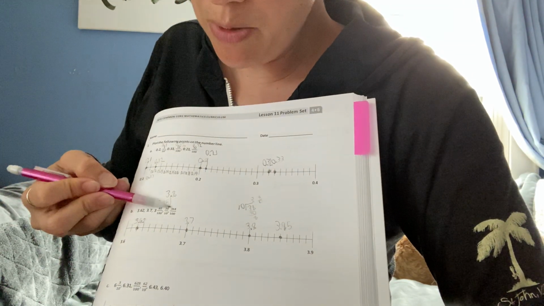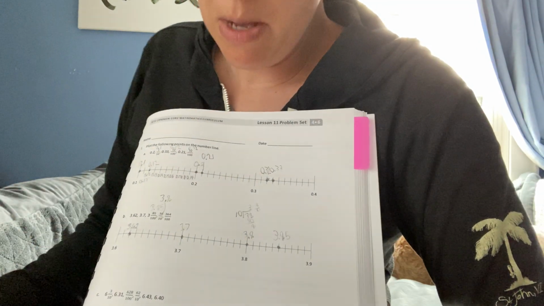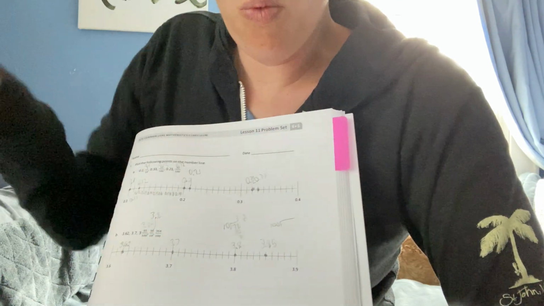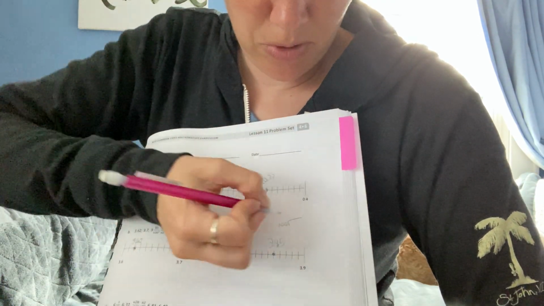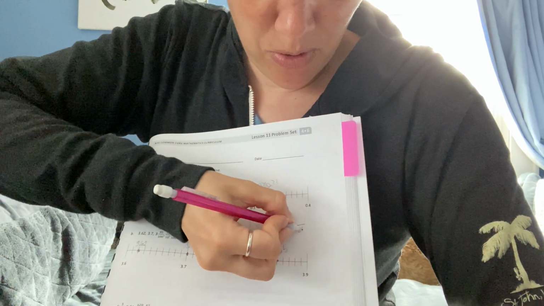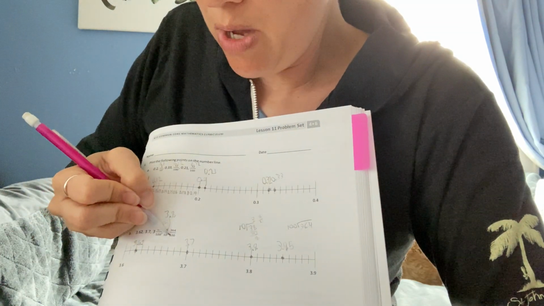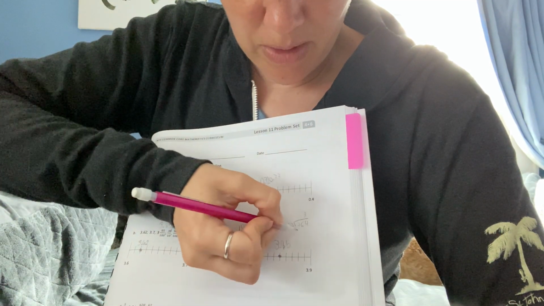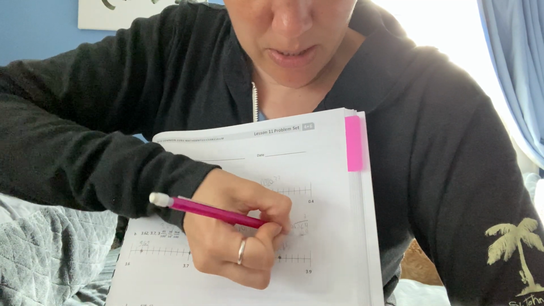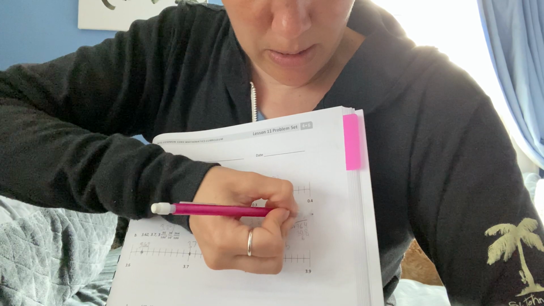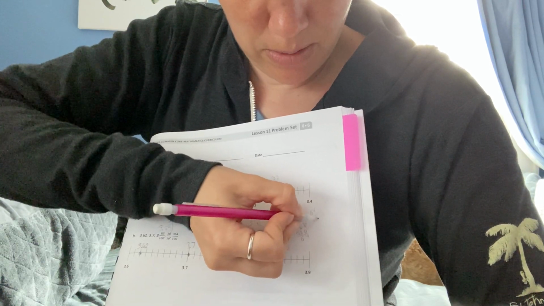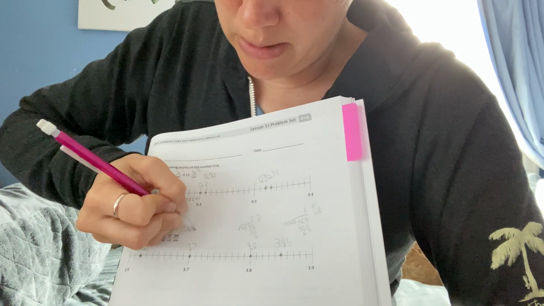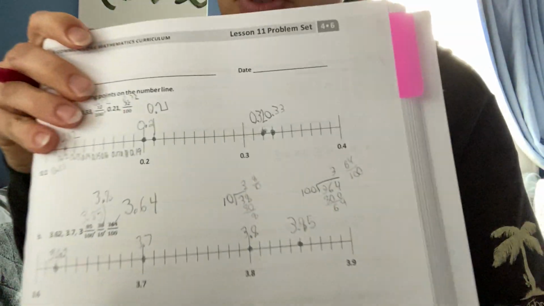And then we have 364/100. Okay, divide it again. 364. Some of you don't need to write this. Some of you know 100 goes into 300 3 times. That would be 300. I would have 64 remaining, so that's 64/100. How do I write that? I write it 3 whole and 64/100.